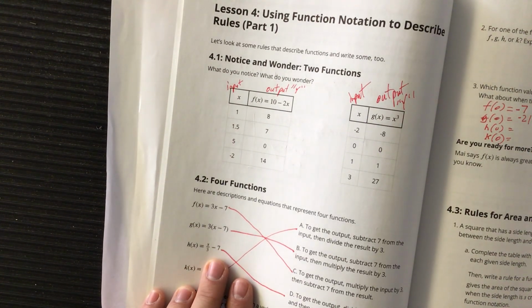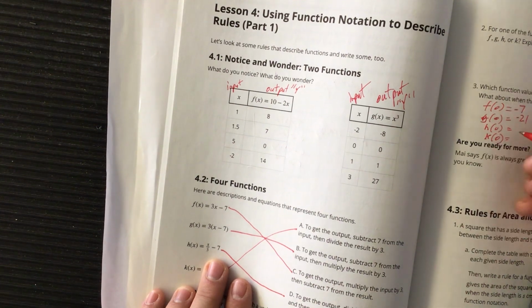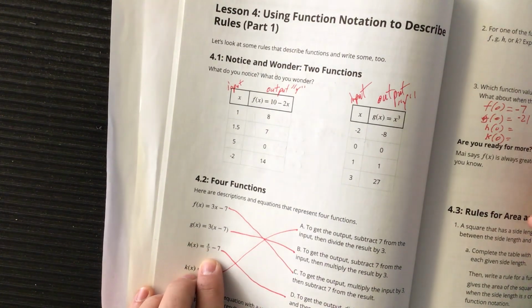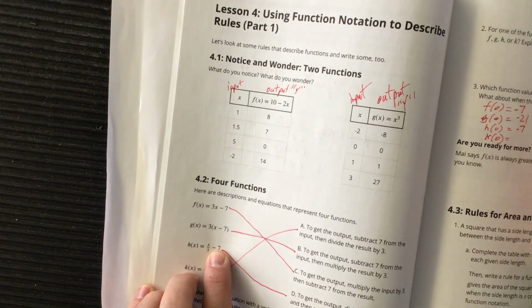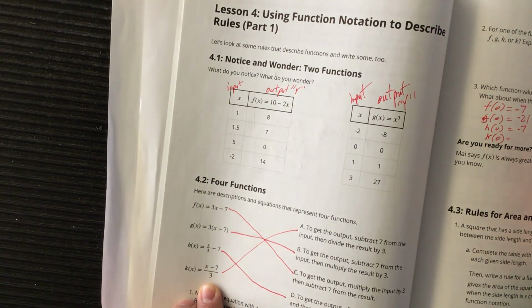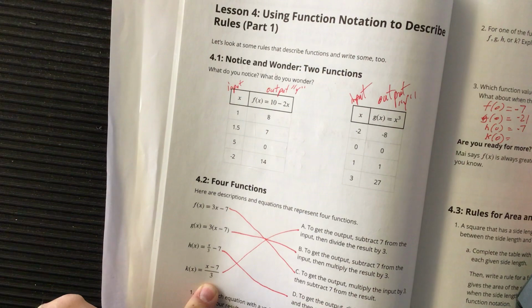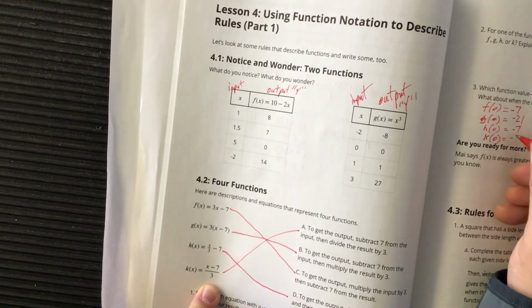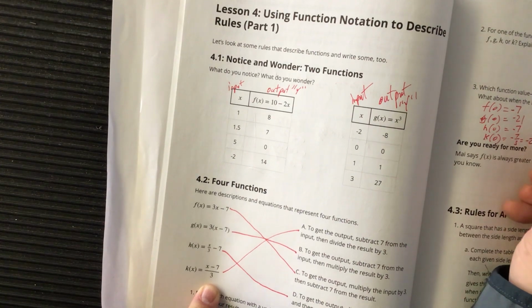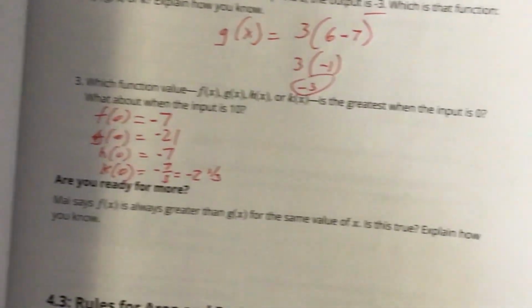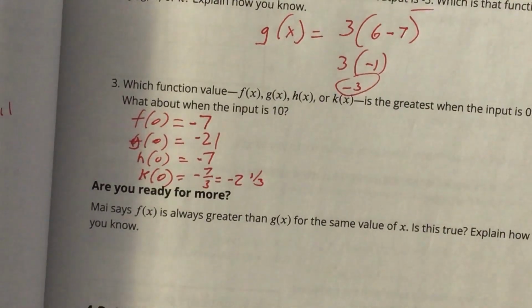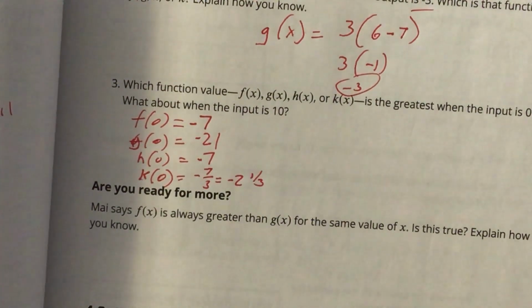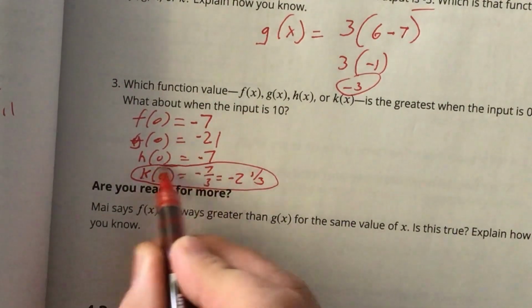Zero for this one is -7. 0 divided by 3 is 0, minus 7, -7. And 0 for this one is -7/3. Okay, so I wrote all 4 answers down. Which one was the biggest? They're all negative, so K would be the biggest.